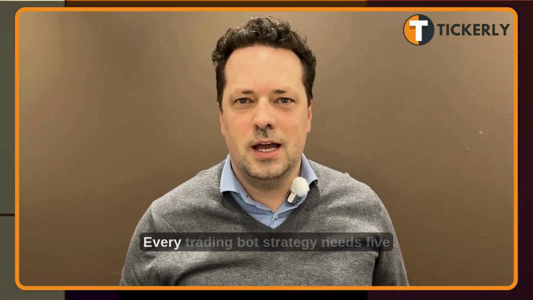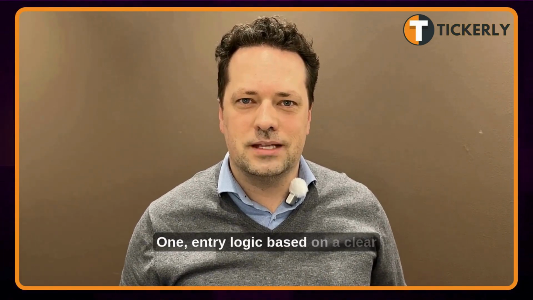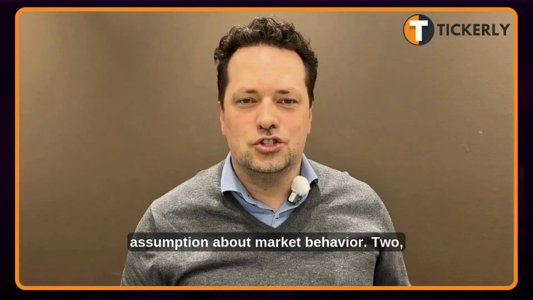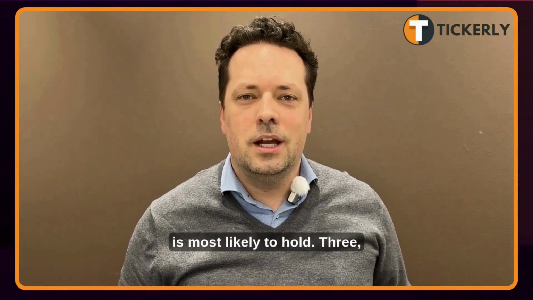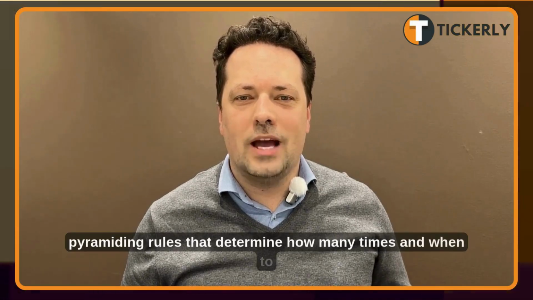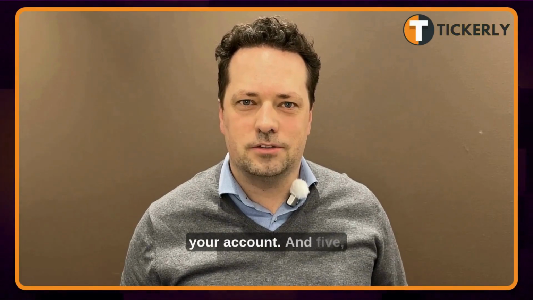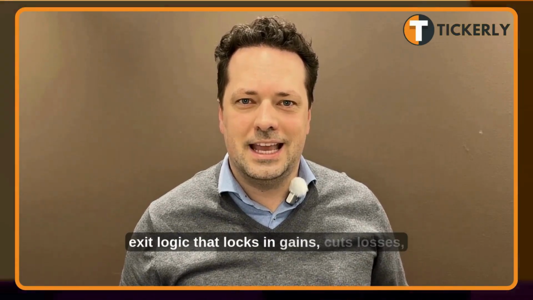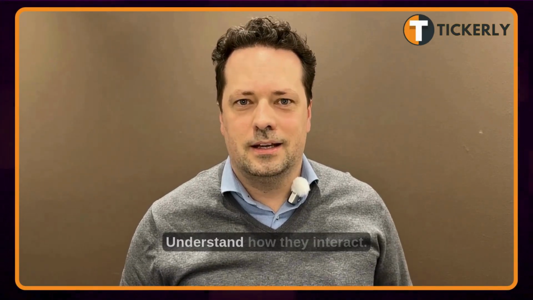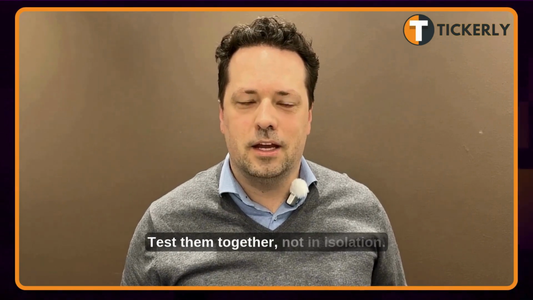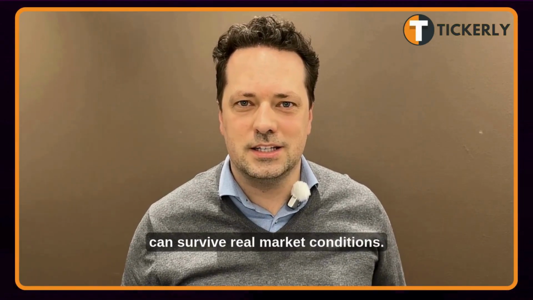So here's your framework. Every trading bot strategy needs 5 elements working together. 1. Entry logic based on a clear assumption about market behavior. 2. Qualifiers that filter for conditions where that assumption is most likely to hold. 3. Pyramiding rules that determine how many times and when to add to positions. 4. Position sizing that keeps risk consistent and protects your account. And 5. Exit logic that locks in gains, cuts losses, and matches your entry assumptions. Build all 5 elements. Understand how they interact. Test them together, not in isolation. That's how you create a trading bot strategy that can survive real market conditions.